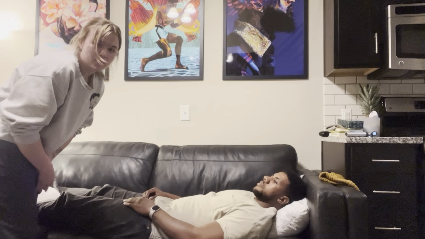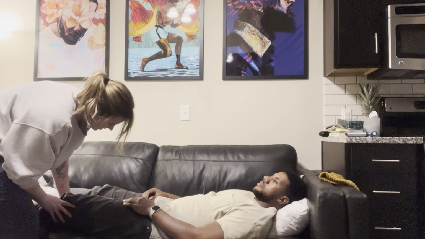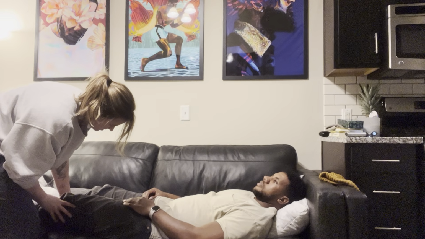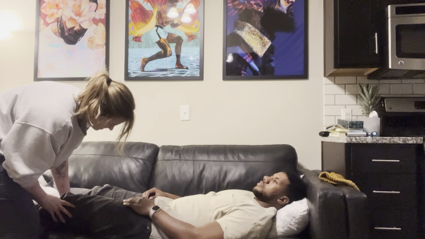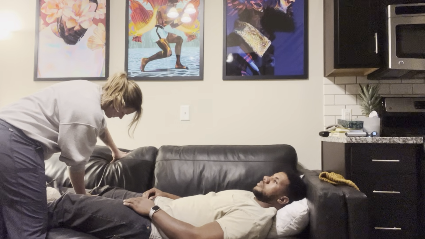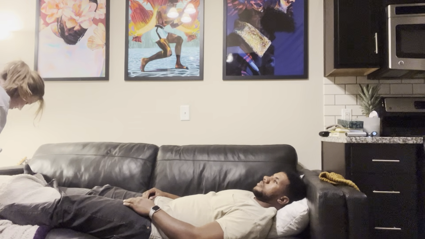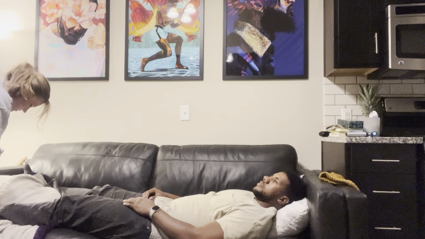And then we will move on to pulses, starting with popliteal pulses bilaterally. And then posterior tibial pulses bilaterally. Excellent.